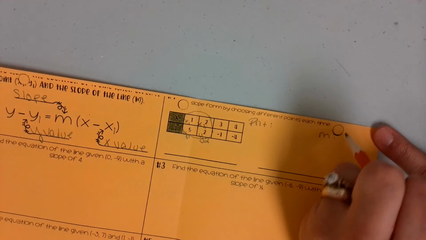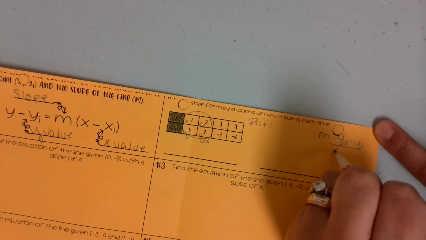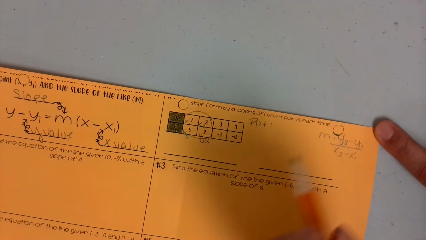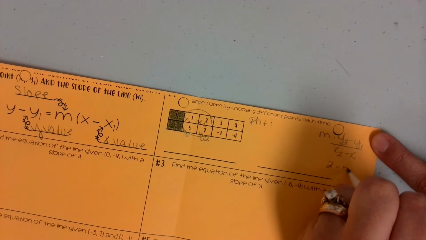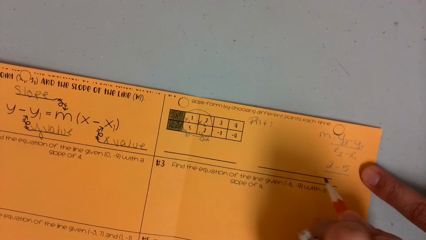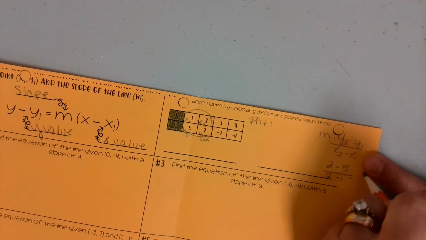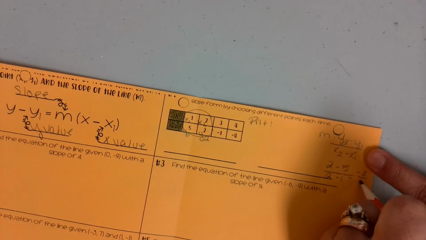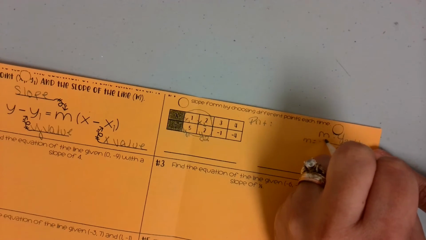Remember that the formula for slope is y2 minus y1 all over x2 minus x1. So let's sub everything in. Y2 is 2 minus 5 over x2 is 2 minus 1. 2 minus 5 is negative 3, 2 minus 1 is 1. So the m for this problem is negative 3.